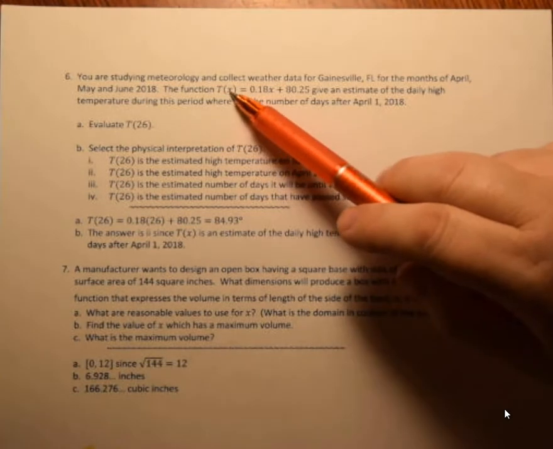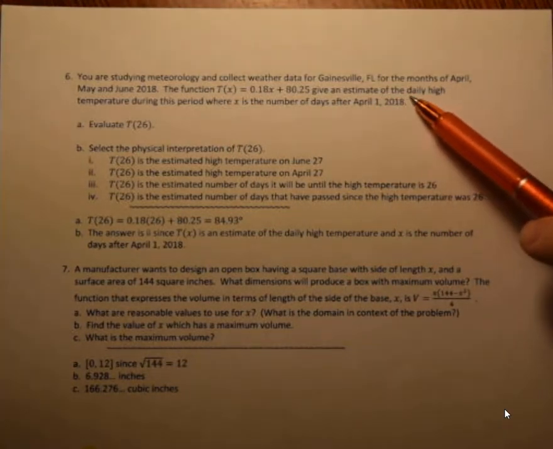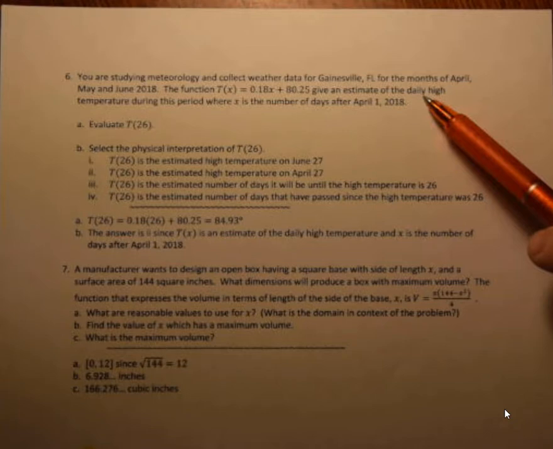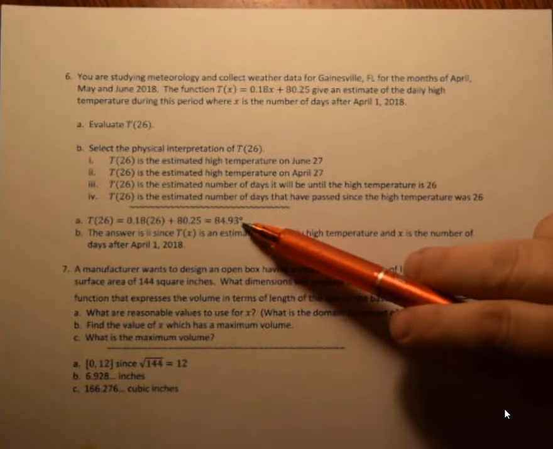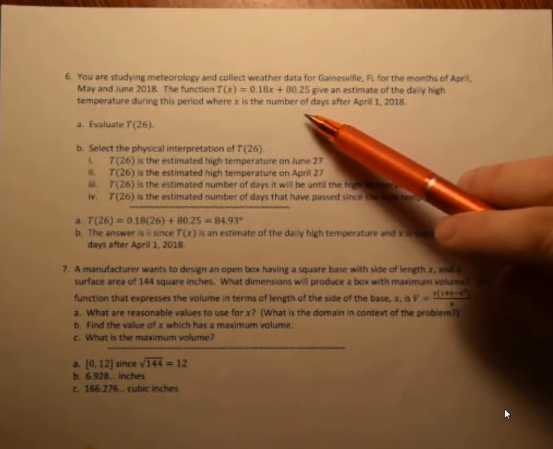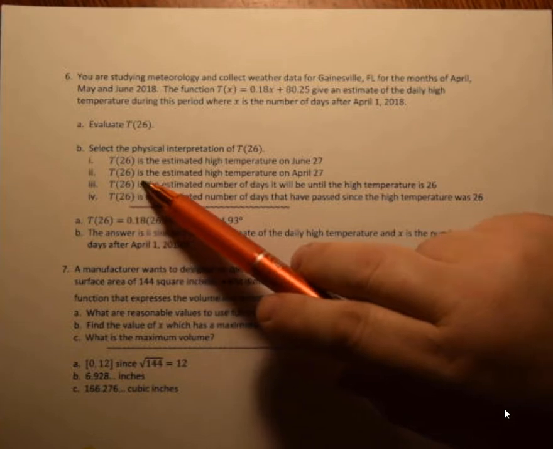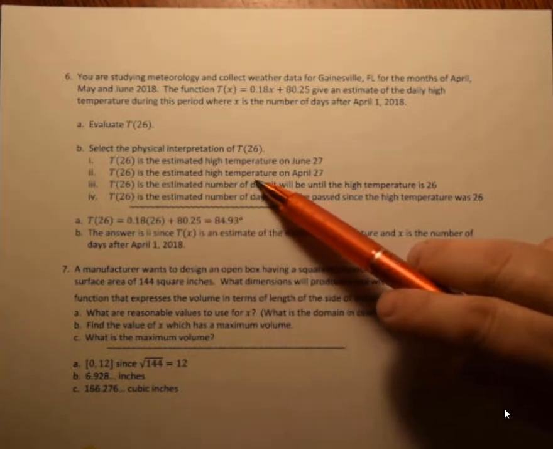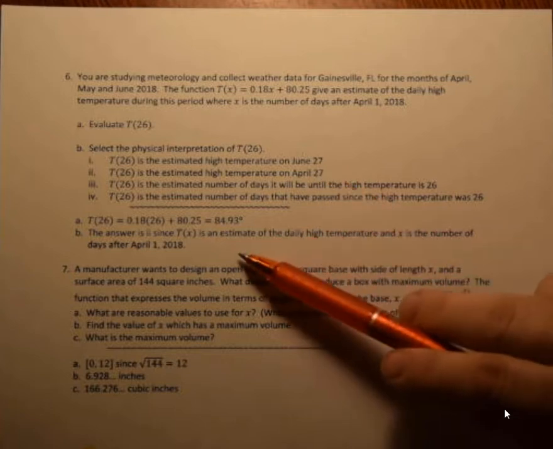And this function, the function T of x, gives an estimate of the daily high temperature. So that means the daily high temperature would be approximately 84.93 degrees on April 27th. So T of 26 is the estimated high temperature on April 27th. So it would be part 2.